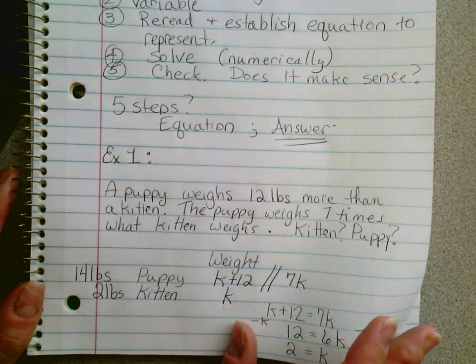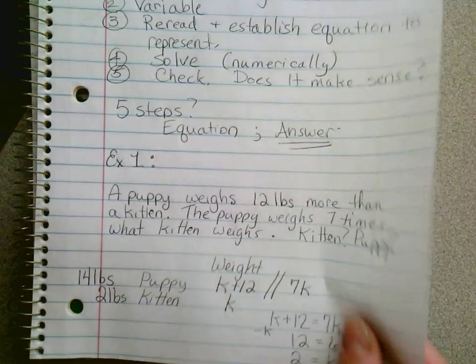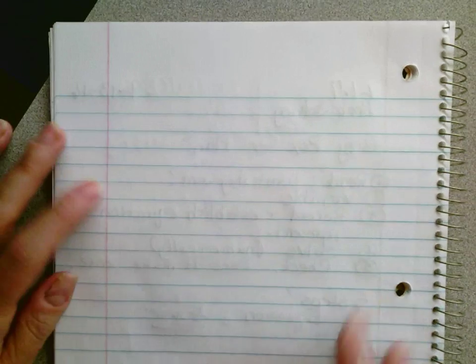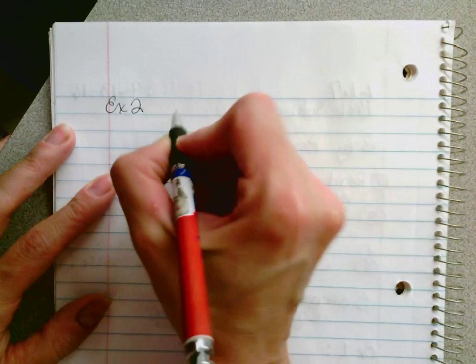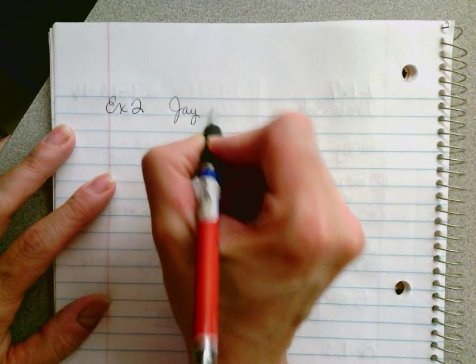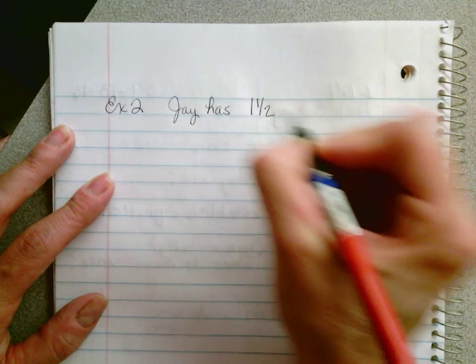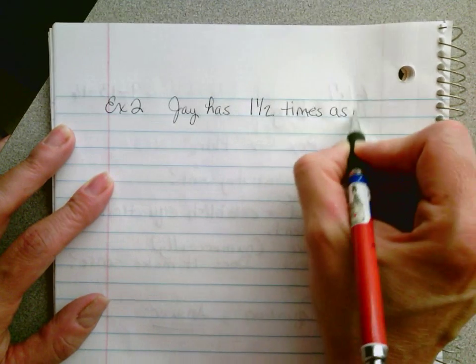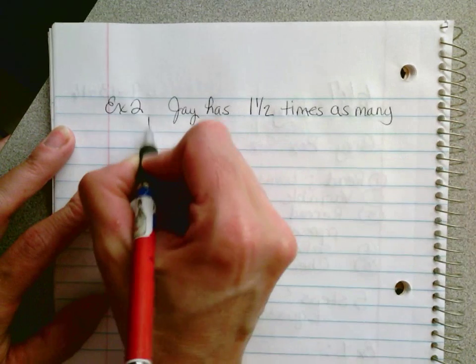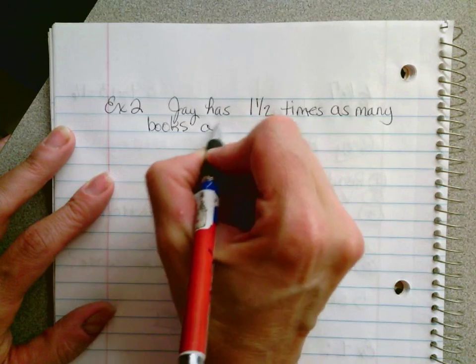Okay. Here's my next example, and I know the book only gave you one, but they're all different, and you really, really are going to feel like a fish out of water at first. So here's my example 2. J has 1 1/2 times as many books as Ray.